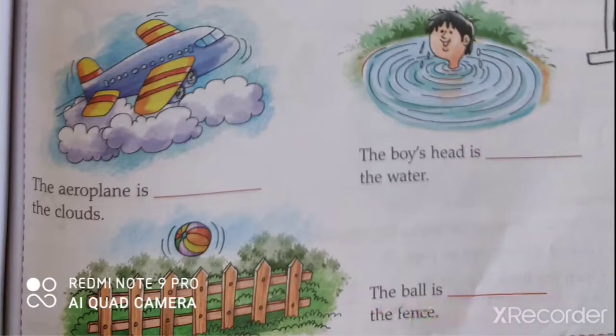That time the table and book both are touching each other. But look at here, the fence and ball. They are not touching each other. So here which preposition will come? Different from the book is dash the table. So students will complete these blanks after learning this chapter.